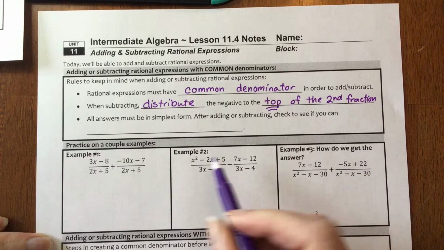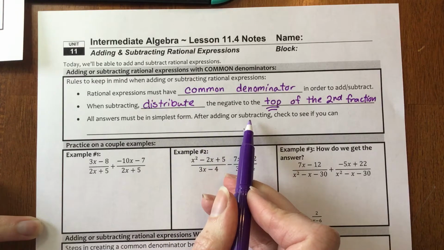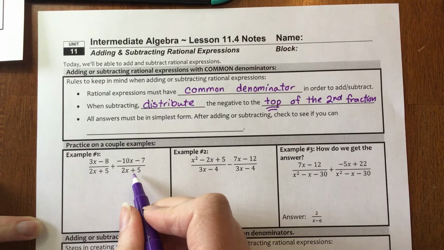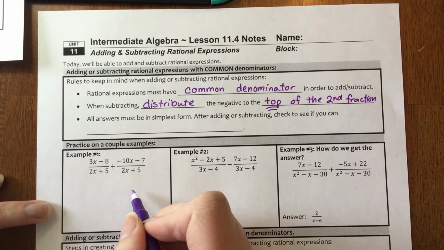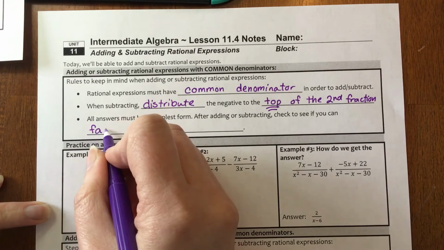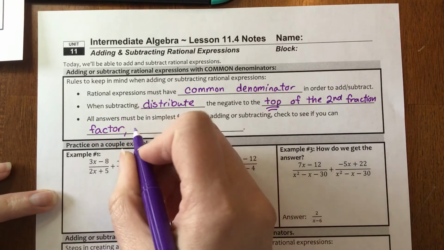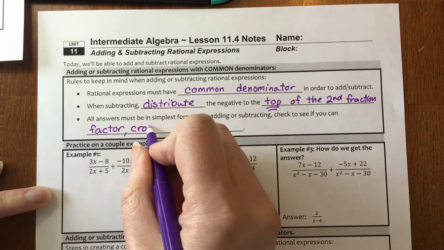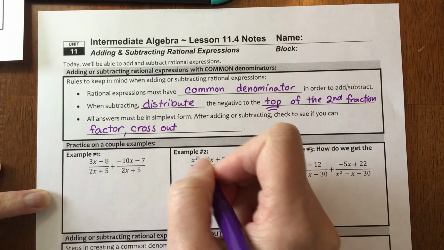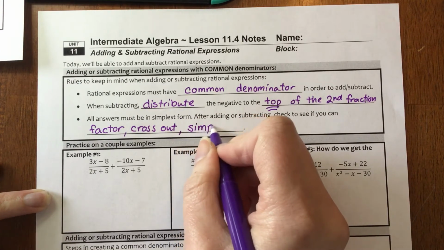Okay, all answers need to be in simplest form. So after we add or subtract, whichever one that is, and of course you keep the common denominator when you add or subtract, you need to make sure that you factor the numerator if possible, also factor the denominator if possible, and then cancel, which is that cross out, like we did back in 11.3, and rewrite as the simplified version.